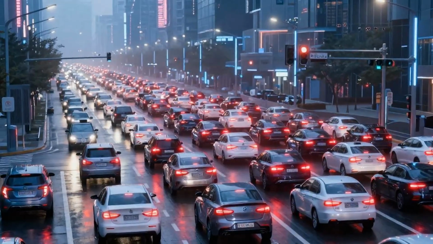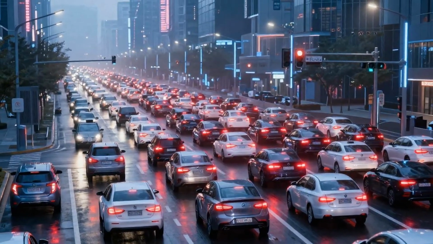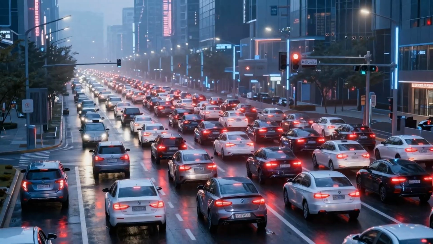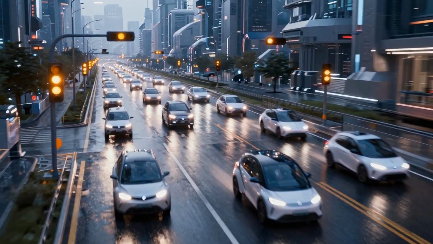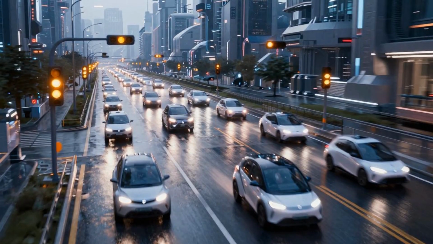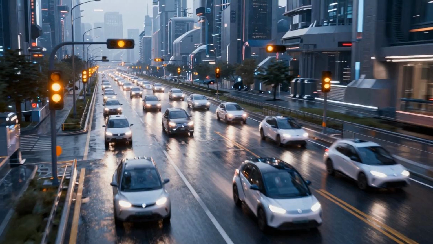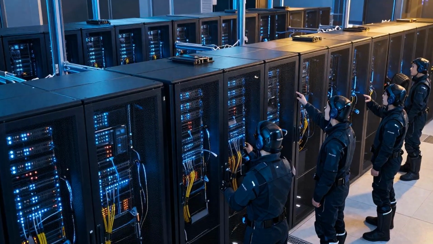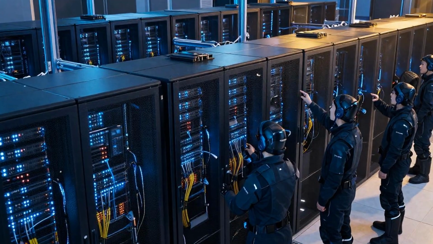It is like upgrading the traffic control system in a city. If every car has to stop at every intersection, traffic moves slowly. If you have a synchronized light system that coordinates the flow, traffic moves faster and more efficiently. NemoClaw provides that synchronization for AI agents.